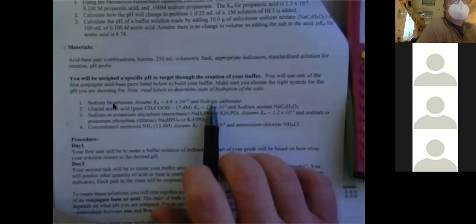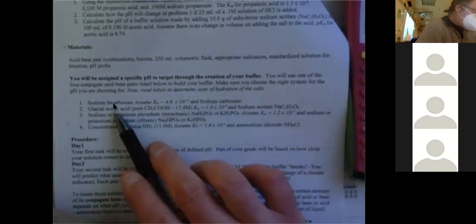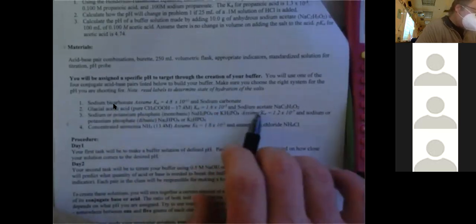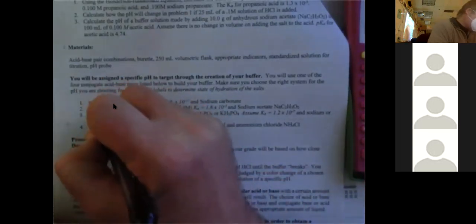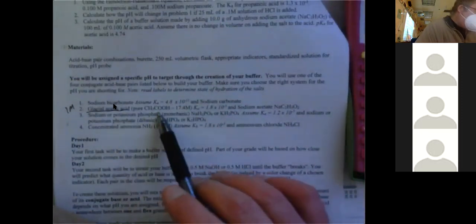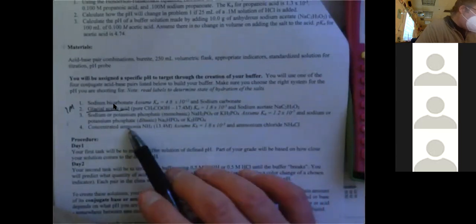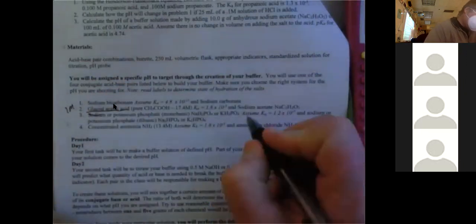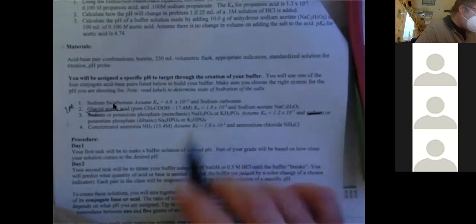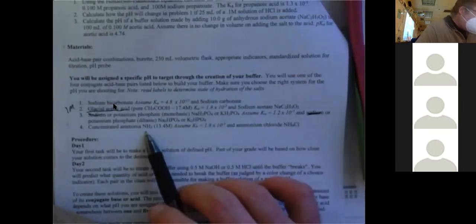Sodium bicarbonate and sodium carbonate, acetic acid and sodium acetate. Now, I'm not going to give you guys glacial acetic acid. I'm going to give you guys 1 molar. We are using potassium phosphate and potassium phosphate dibasic. So let's cross out the sodium there so that whenever we're calculating our molar masses for this, we don't get that confused. We want to get the molar mass for these guys. I am using concentrated ammonia.